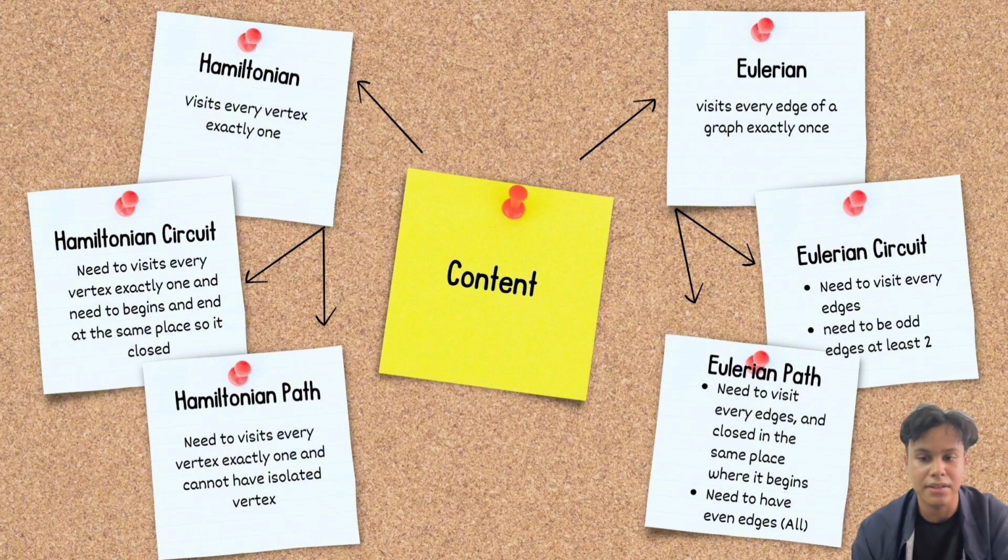And the third one is Eulerian path. It needs to visit every edge and close in the same place where it begins, and it needs to have all even edges. Okay, moving on to Hamiltonian. Hamiltonian is where it visits every vertex exactly once.